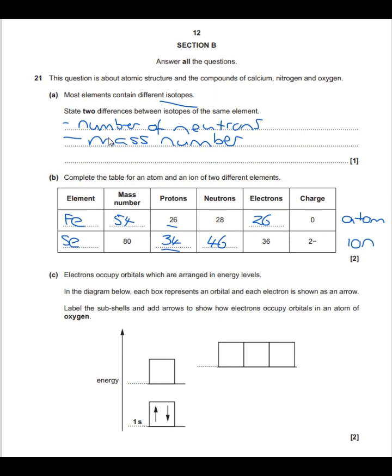Going on to the next one. Electrons occupy orbitals, energy levels. Each box represents an orbital, which can contain 2 electrons, and each of these arrows represents one of the electrons. We've got to label the subshells, so let's do that first. We've got 1s, 2s, and 2p. And then what we've got to do is label the subshells and add arrows to show how electrons occupy orbitals in an atom of oxygen.